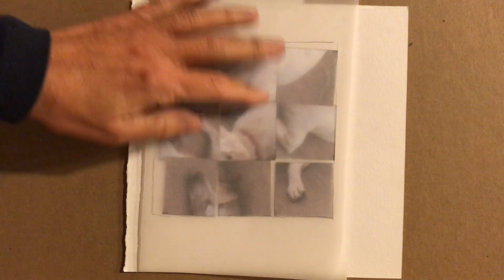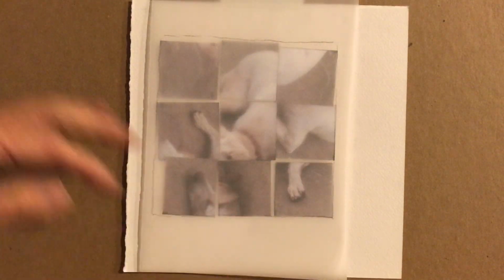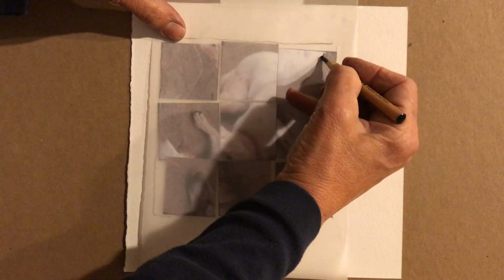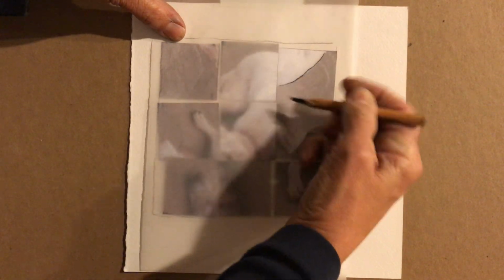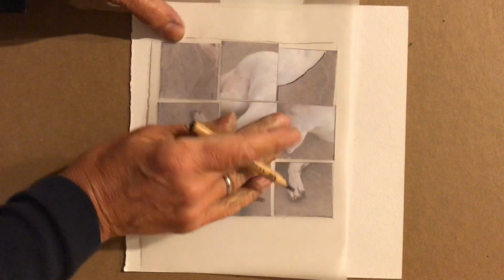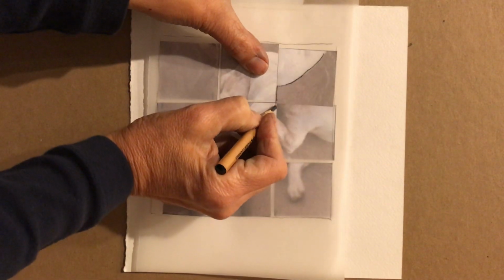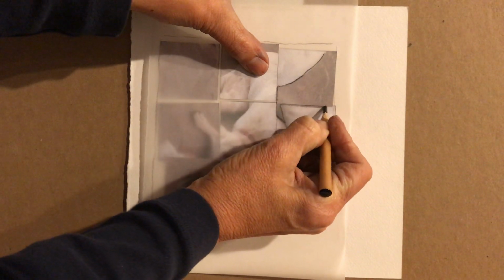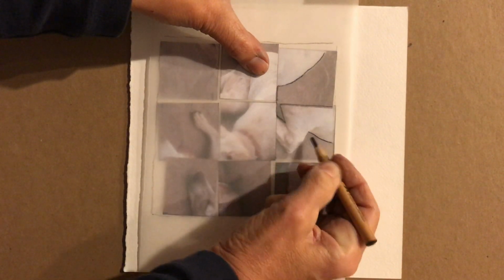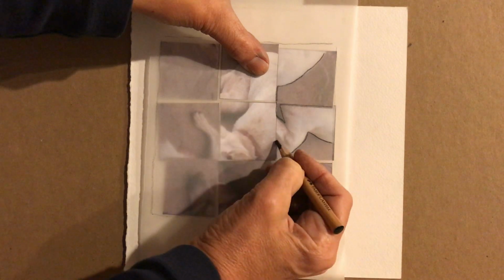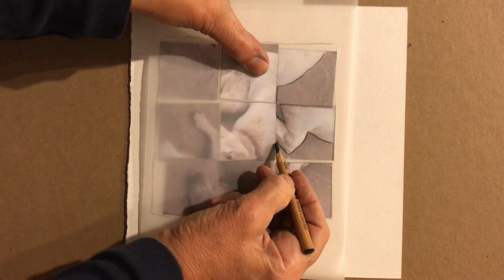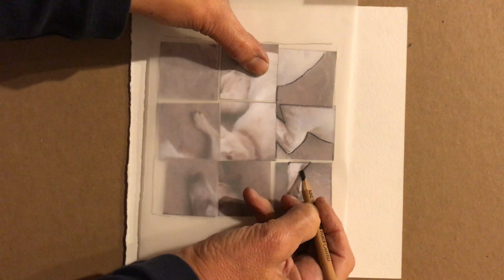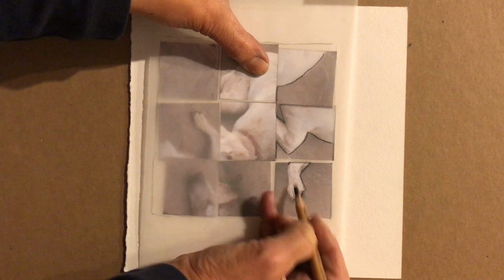I can then take some trace paper, I can lay it over the image and create a boundary around it, and then simply start to trace over the new shapes that I've created. And these new shapes, in the end, might not have a whole lot to do with what a dog looks like. These new shapes might feel really different once the tracing's done.